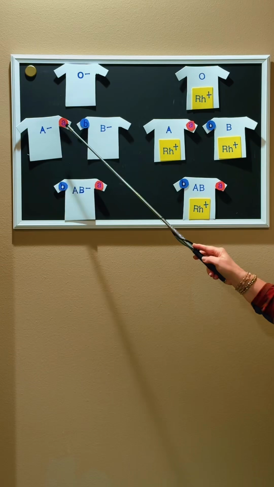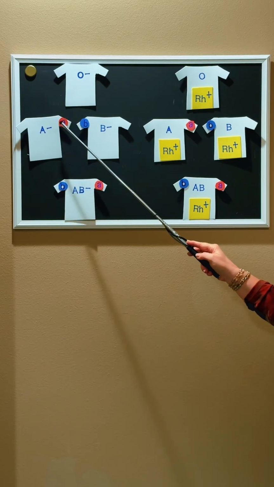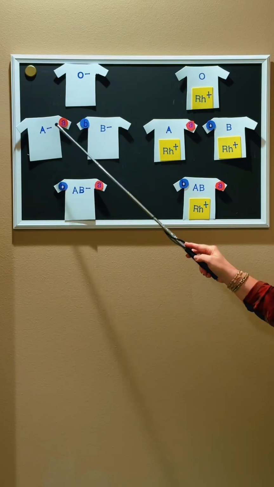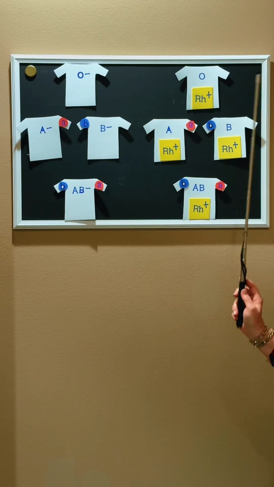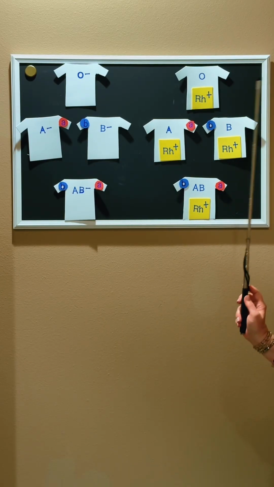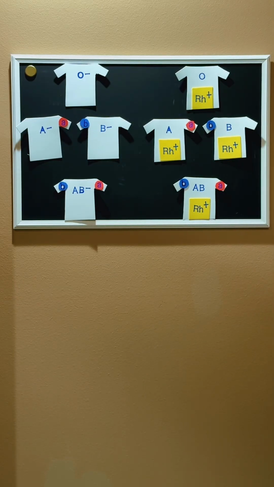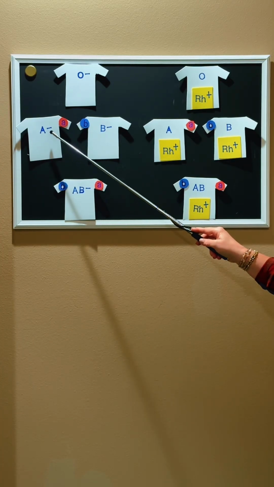Now let's go with the A negative. A negative has an A antigen on it. Negatives can only get negative blood types. That's very important to know. So if you have a patient that has an RH factor that is negative, they may only receive negative blood types. So here we have A negative.